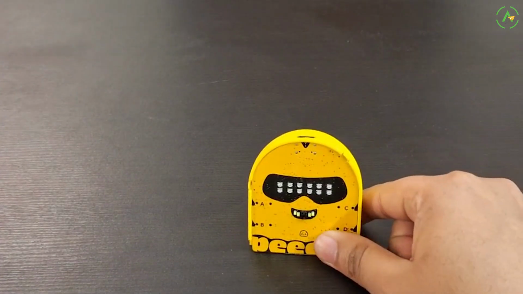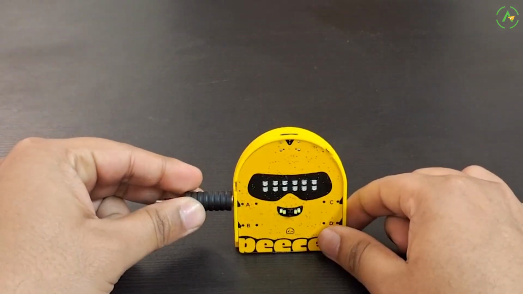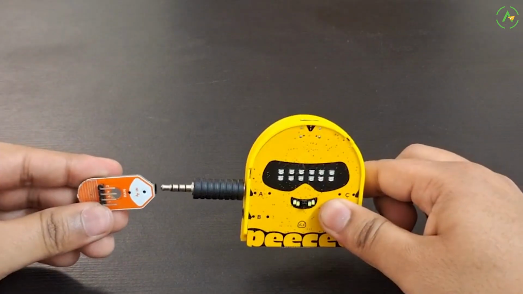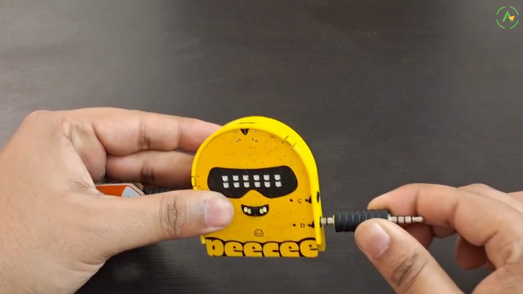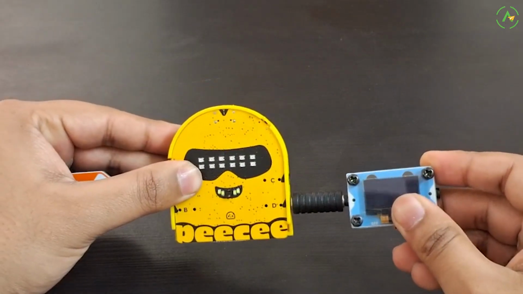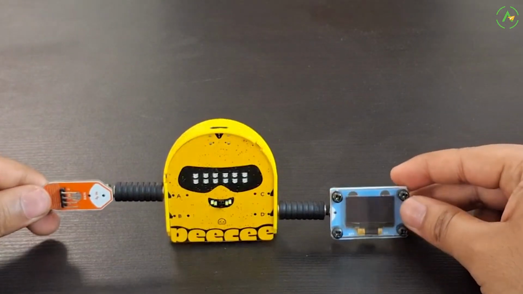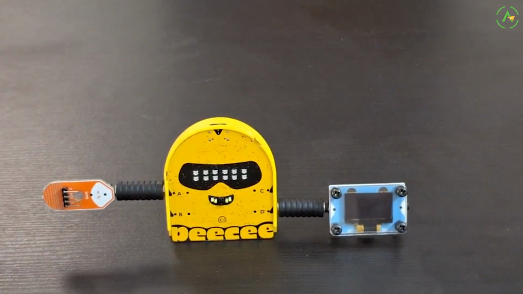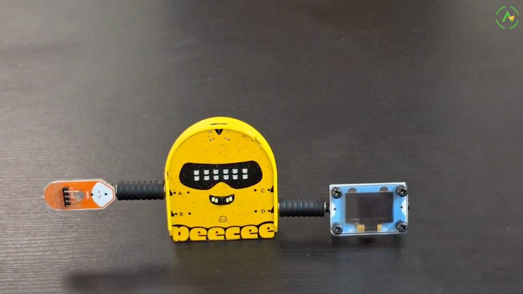Now, let's get everything connected. Grab your cables and follow along. Step 1. Take your rain sensor and connect it to port A on our controller. This port will read the analog moisture values. Step 2. Take your OLED display module and plug it into port D. This is our dedicated communication port for the screen. Step 3. Power up the controller. Since the light sensor is already built in, our hardware setup is complete.